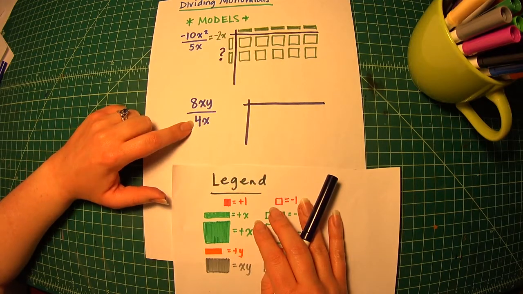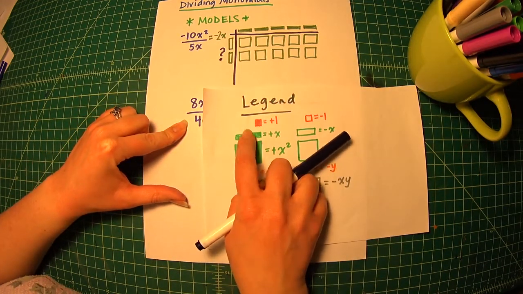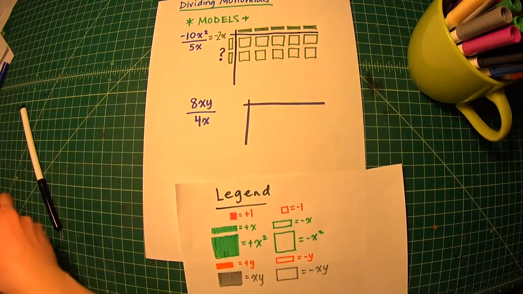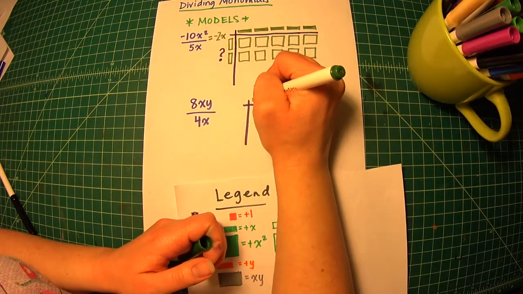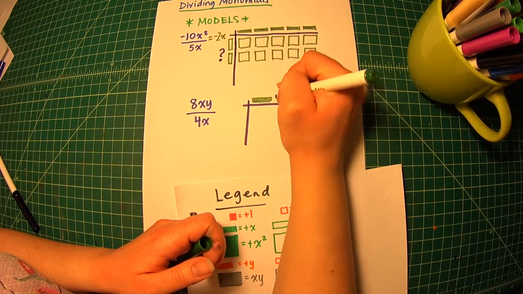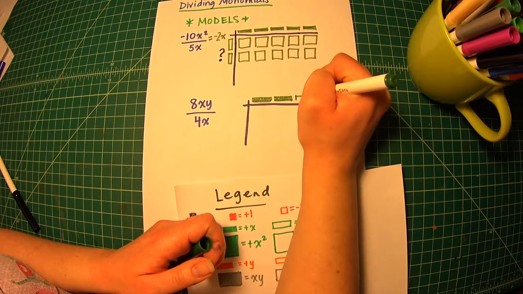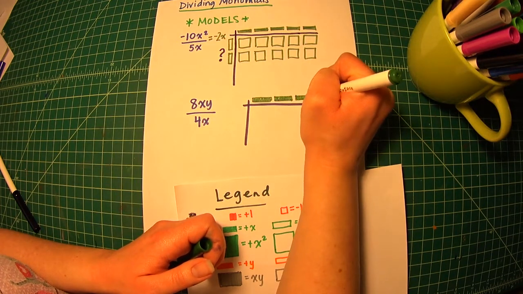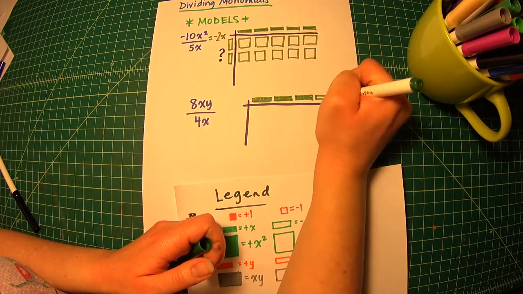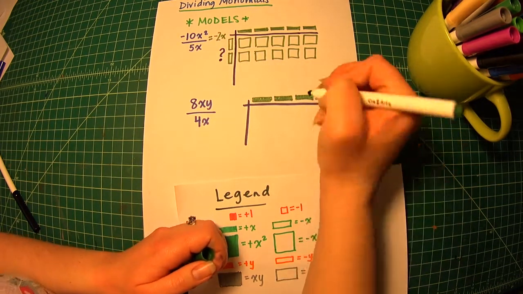It's positive because there's no negative sign there, so I know it's automatically positive. So I need 4 of those green rods across the top. I have to shade them in because they're positive.